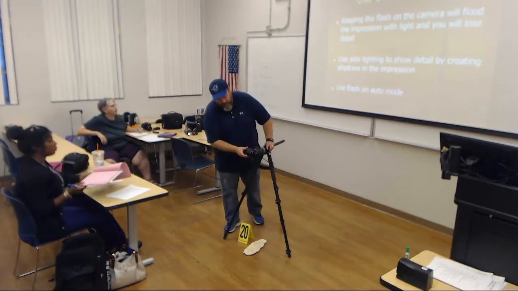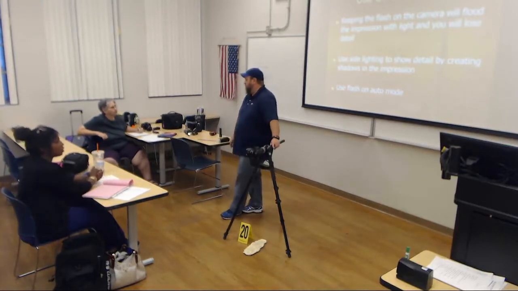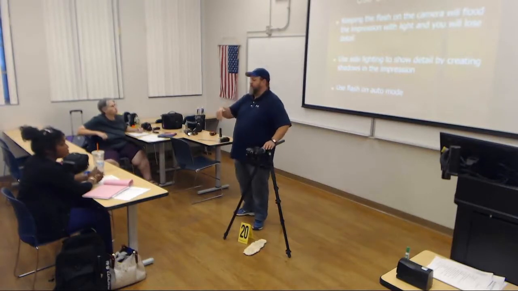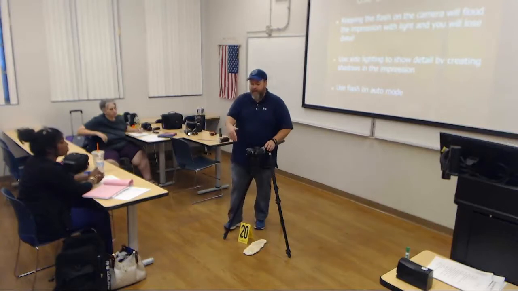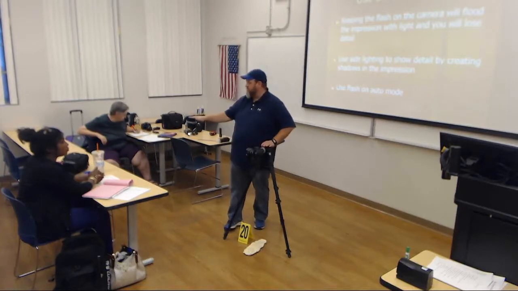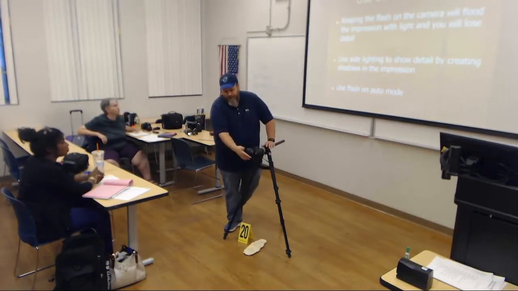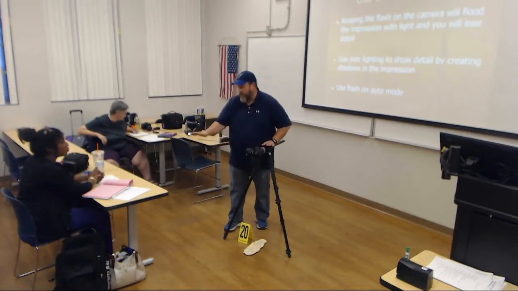So if I turn the camera on, am I going to use this little pop-up flash? No. Well, why not? Because it depends on your detail. The same reason I'm not going to take a photo at noon is the same reason I wouldn't use this pop-up flash on top of the camera. The reason we don't want the sun at noon is if the light's coming straight down, there's no shadows. If I'm using this little pop-up flash and the light from the flash is going straight down, I've got no shadows.